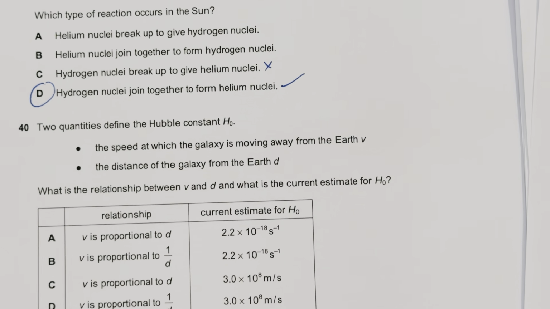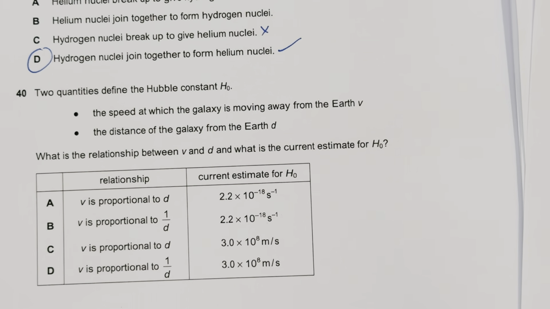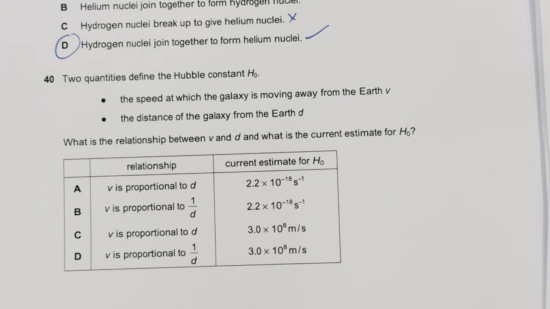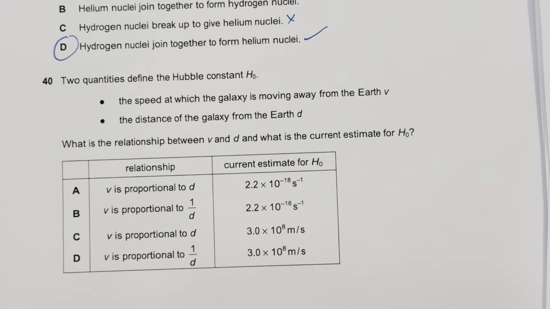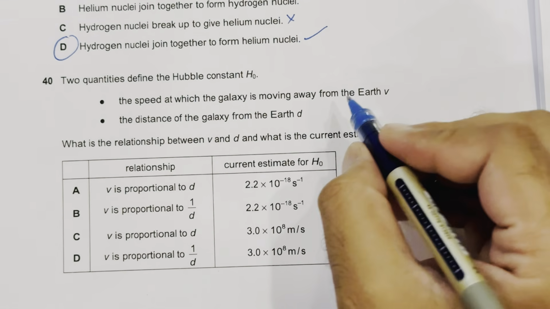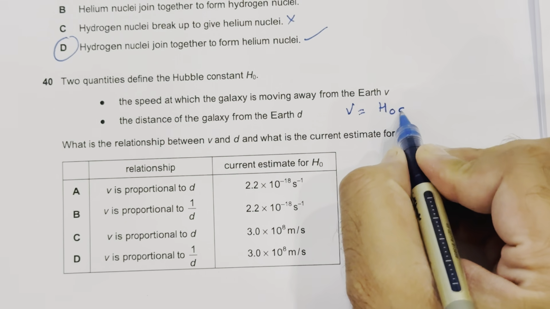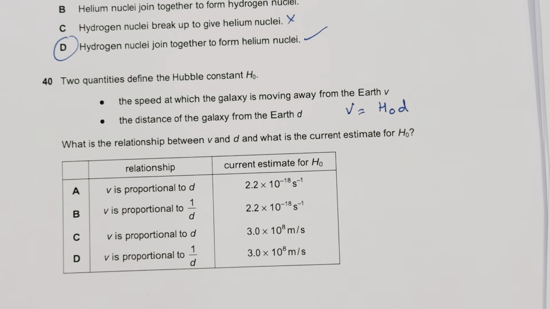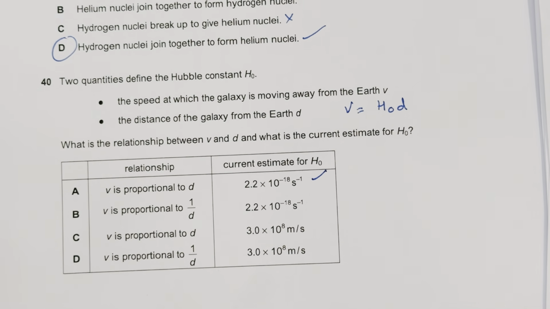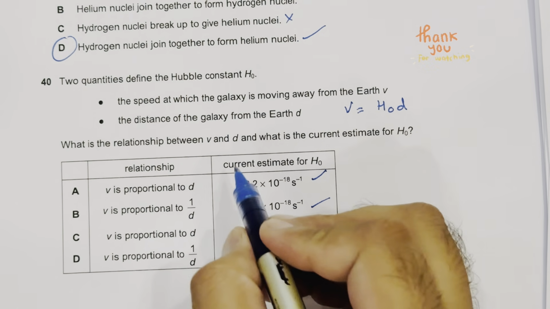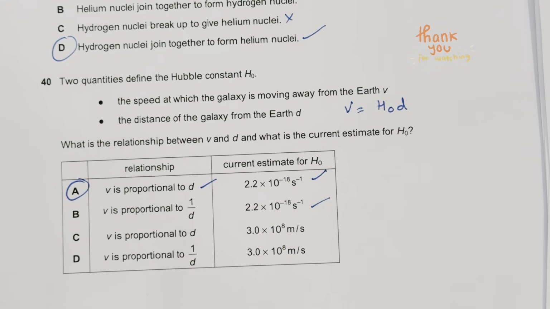Moving to the last question of our paper, question number 40. Two quantities define the Hubble constant. One is the speed at which the galaxy is moving away from the earth, and the other is the distance of the galaxy from the earth, and we know that the formula is V equals H naught D. H naught is the Hubble constant, whose value is 2.2 times 10 to the power minus 18, and V is directly proportional or inversely? V is directly proportional, we can see from the formula. So option A is the right option.